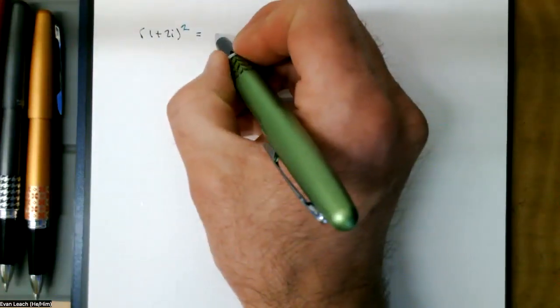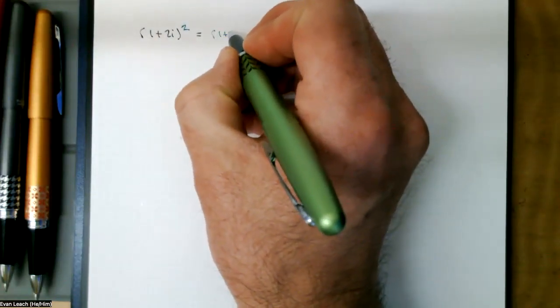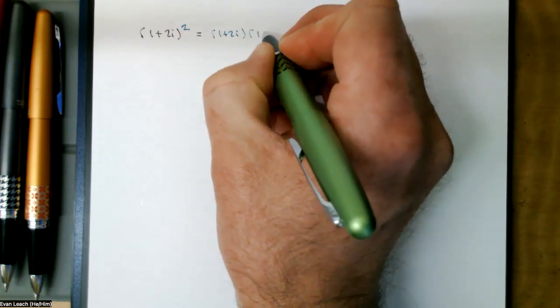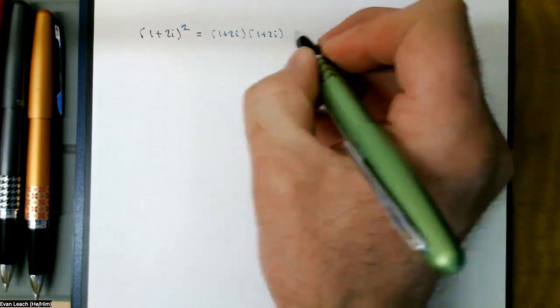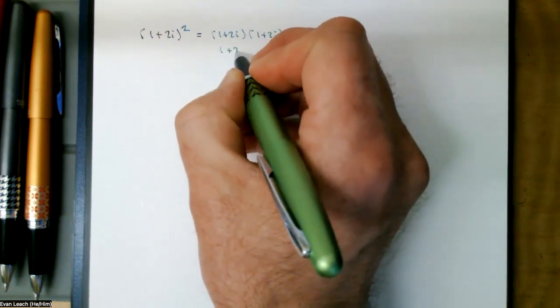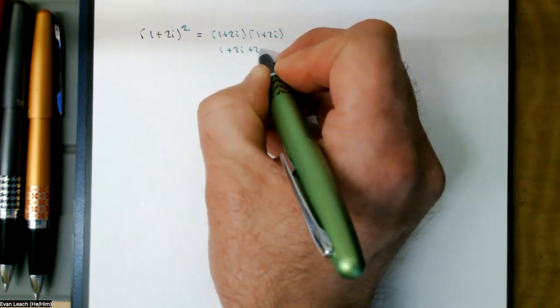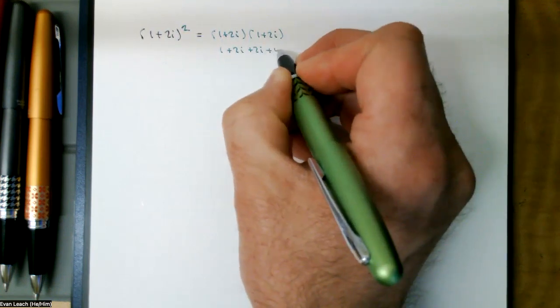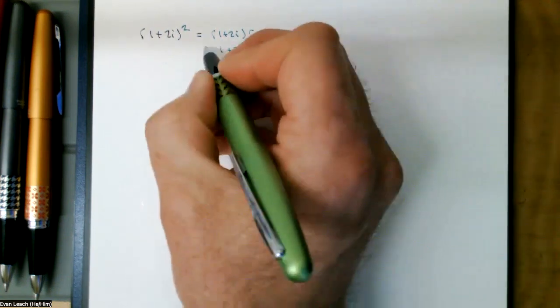But we've got this binomial 1 plus 2i, and I want to square it. So we're just going to do the same thing we did last time. This just means take the thing and multiply it by itself. So I'm going to take a 1 plus 2i and multiply it by another 1 plus 2i. So that's going to give me 1 times 1 is 1, plus 2i, plus another 2i, plus 4i squared.